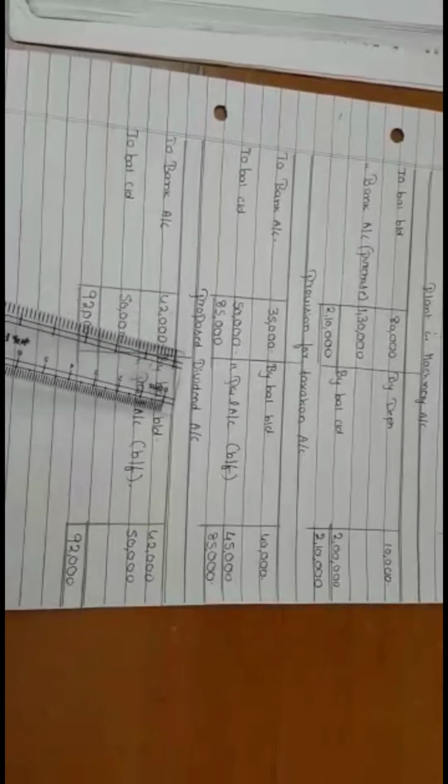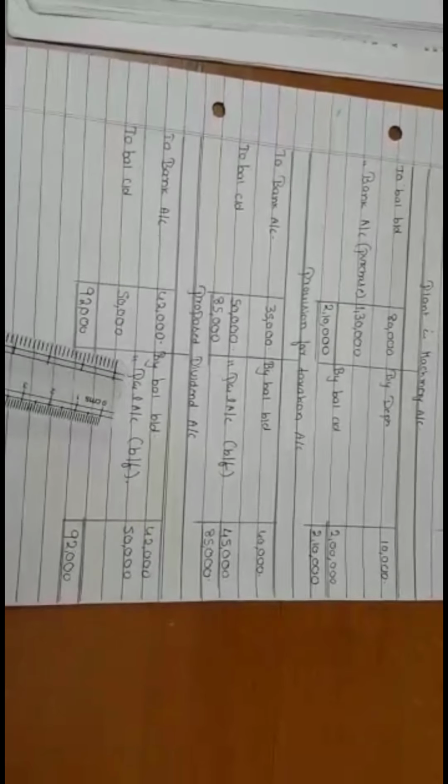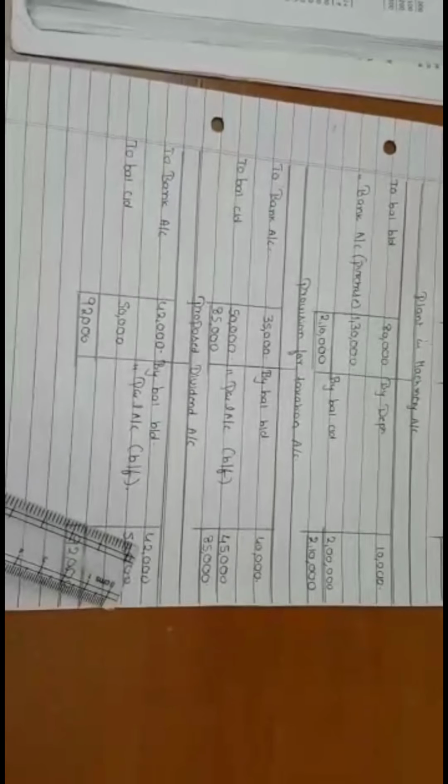Now let us move on to proposed dividend account. There were no adjustments provided for this proposed dividend. So what is the assumption that we are going to make? The dividend proposed during the previous year of rupees 42,000 has been paid during the current year. So to bank account 42,000. Balance the account, and the balancing figure will be transferred to profit and loss account, 50,000.